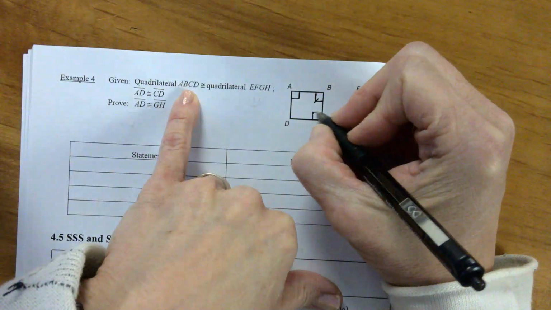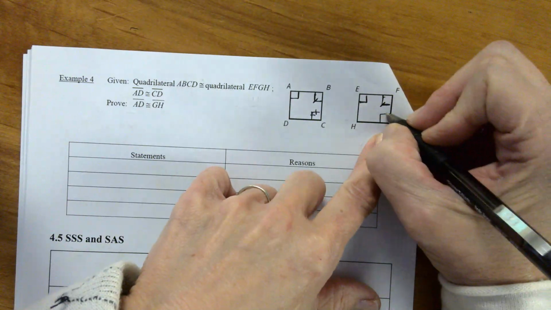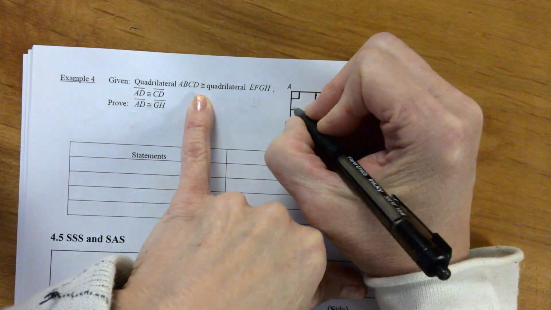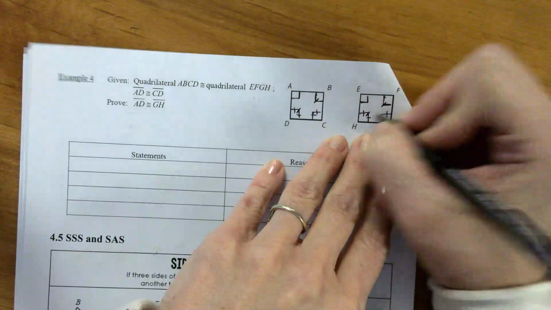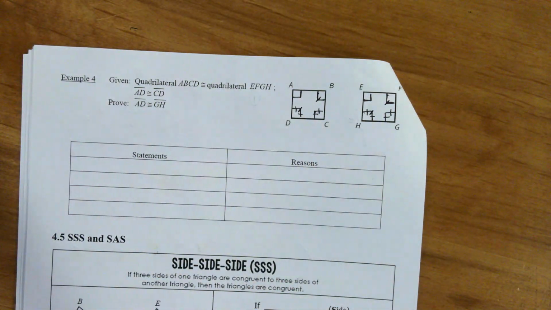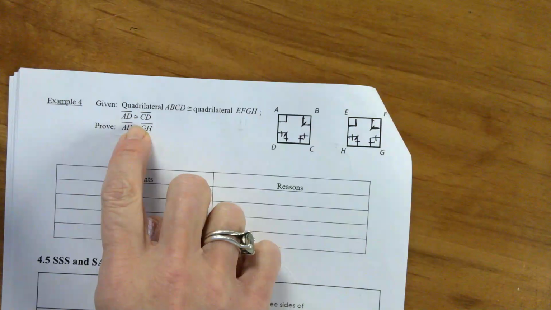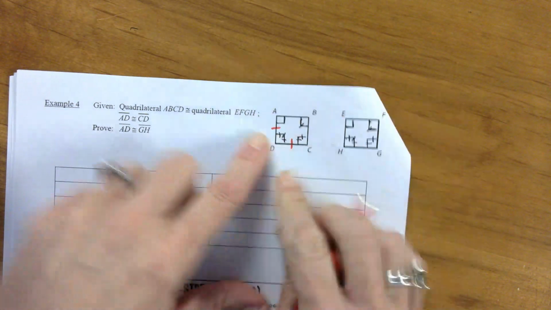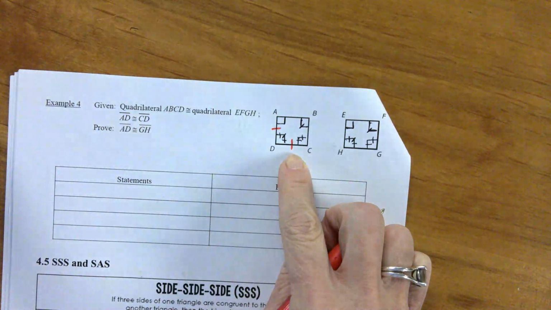C, here I'm going to put two of them. And that's going to be congruent to G, so I'll put two there. And then finally, D, I'll put one on each side and one in the middle. And here, one in the middle, one on each side. So I've matched up my 4 corners. Great. This says that AD is congruent to CD. This AD right here is congruent to that CD right there. Everybody see that?